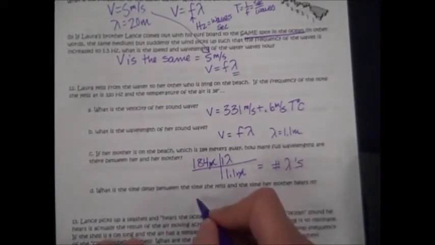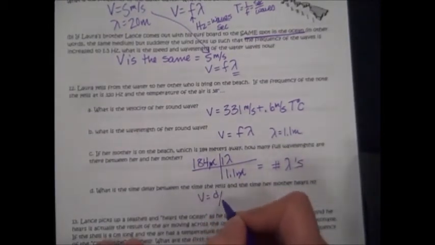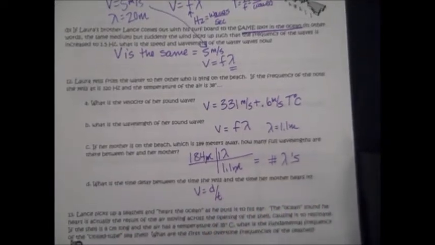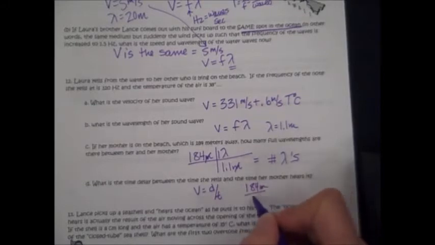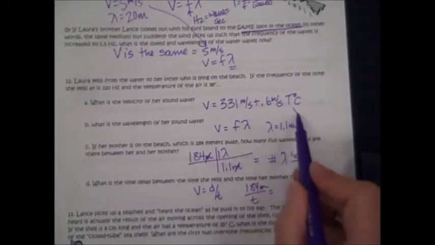For part D, you're just using the old school velocity equation, v equals d over t. And the distance was 184 meters. And the speed you know from above.